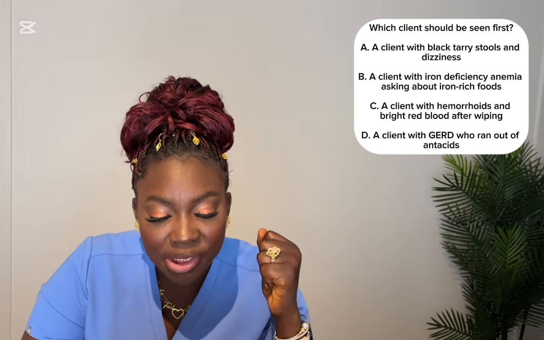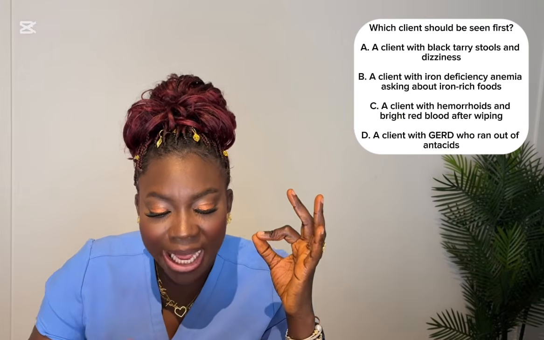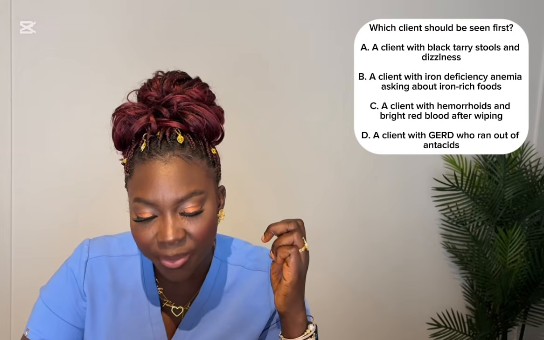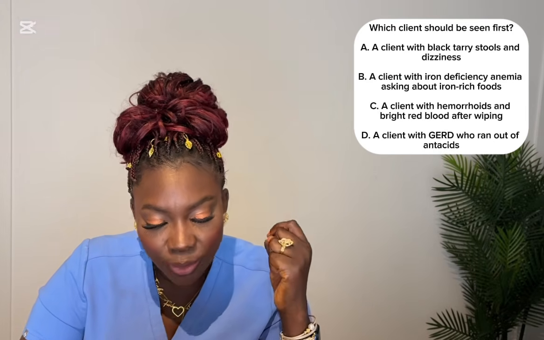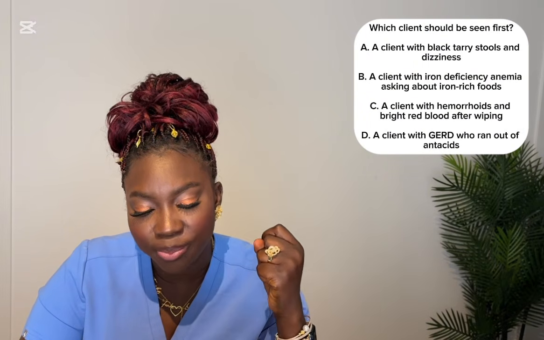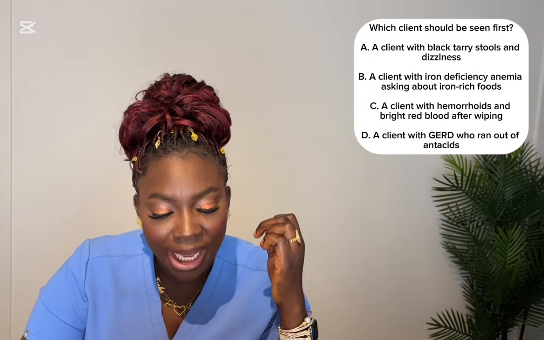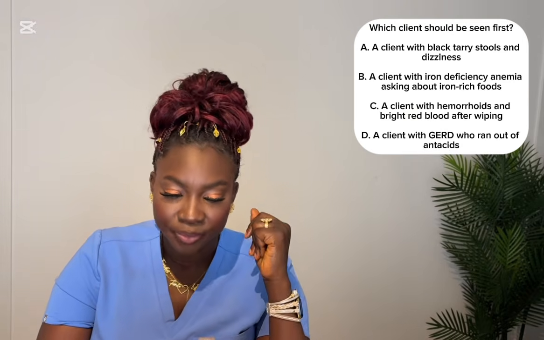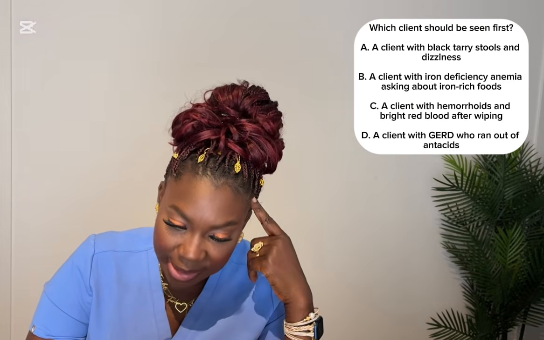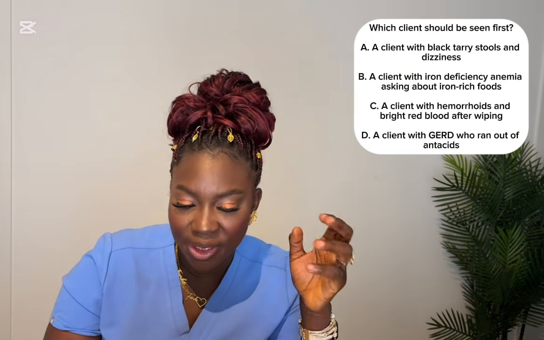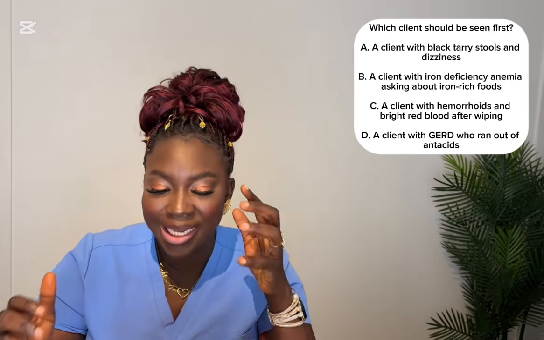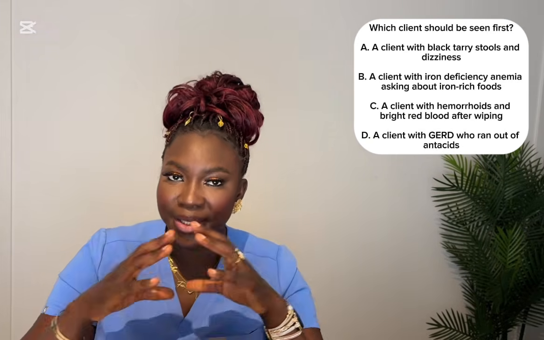Now, which client should be seen first? A client with black tarry stool and dizziness. A client with iron deficiency anemia asking about iron-rich foods. A client with hemorrhoids and bright red blood after wiping. A client with GERD who ran out of antacid. Guys, I know when you look at A and C, you might be dilly-dallying because you see bright red blood after wiping and then black tarry stool. The right answer is A.